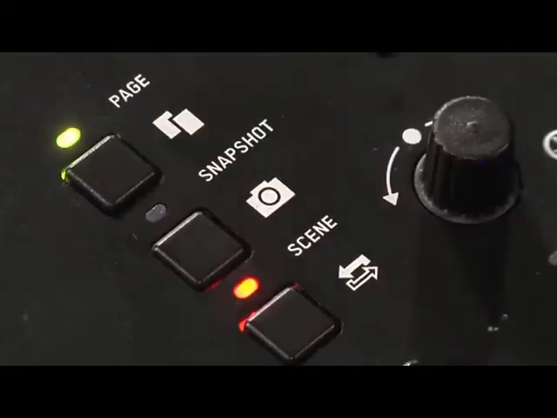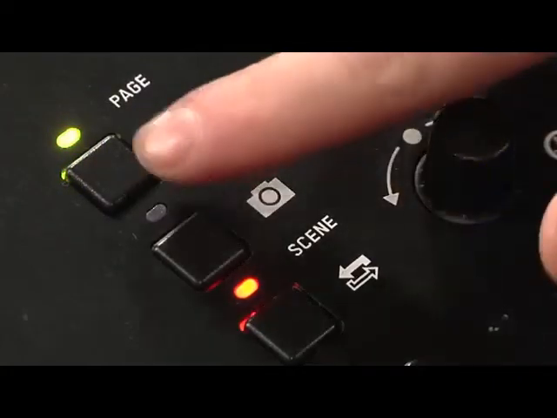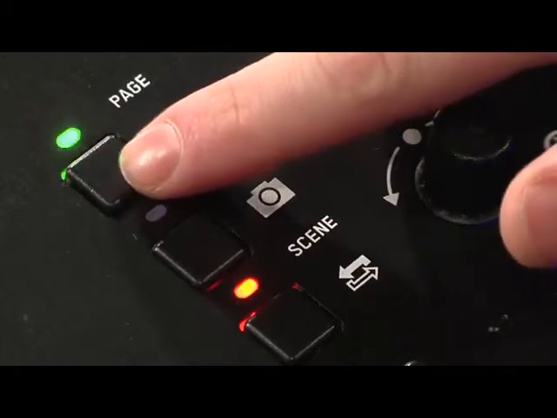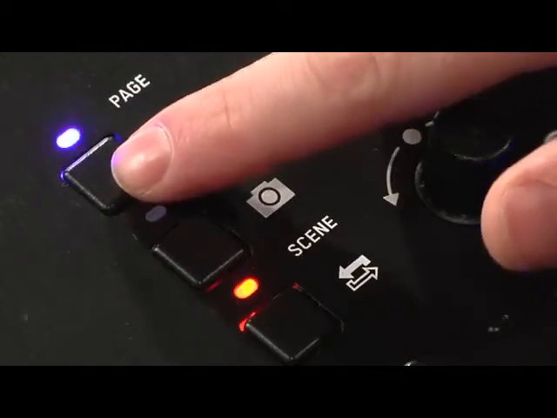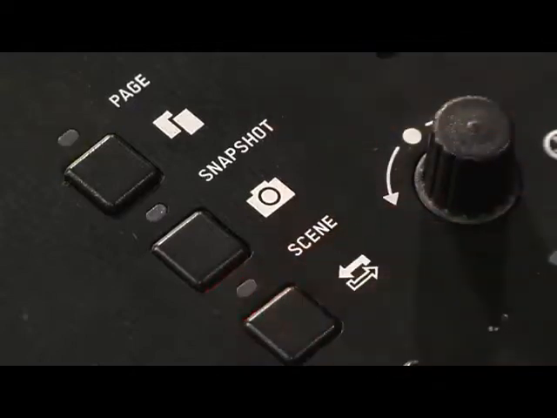The LED in the button shows you which page you're on: red, green, blue, yellow, magenta, cyan and white. Pressing the scene button again takes you back into fixture controls.